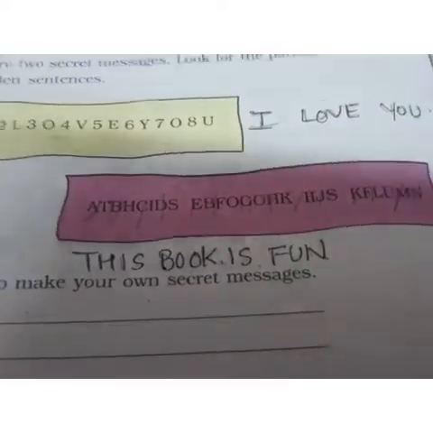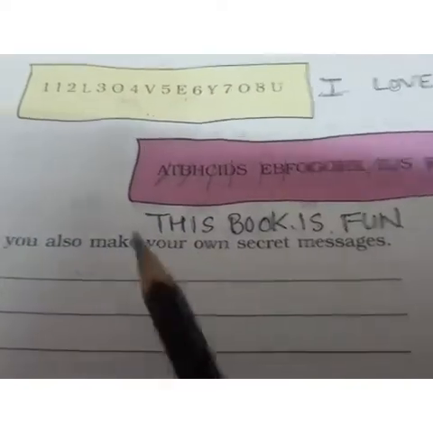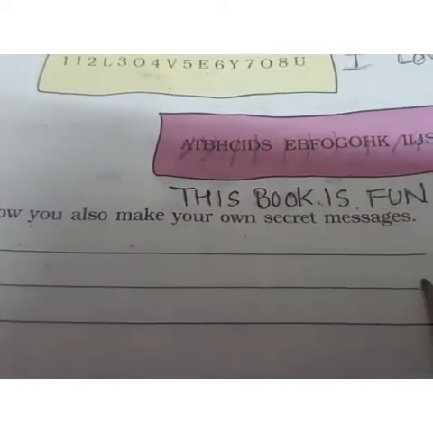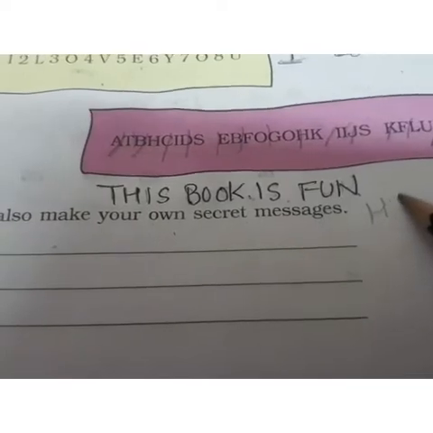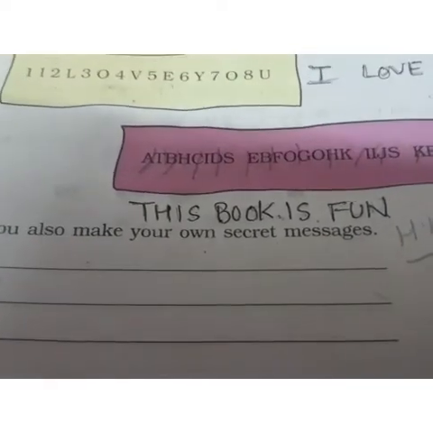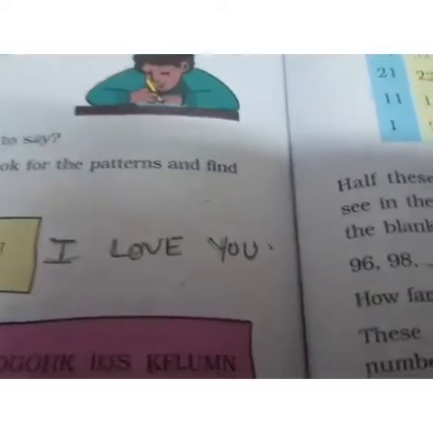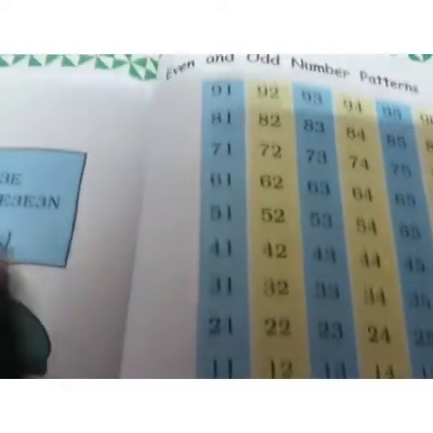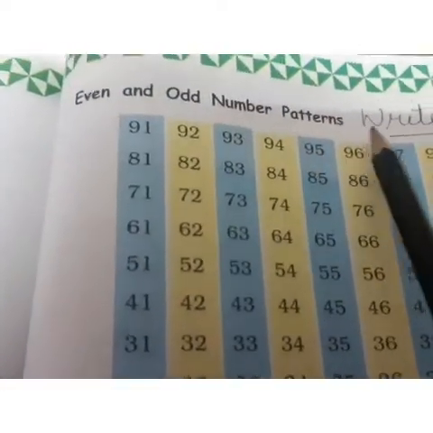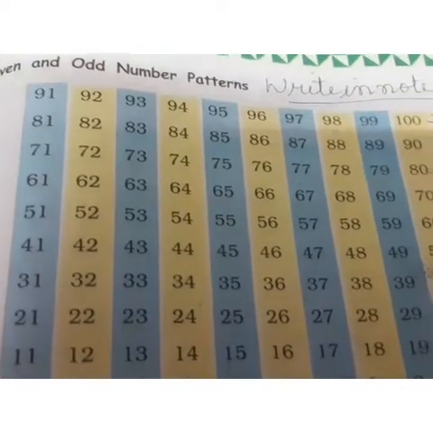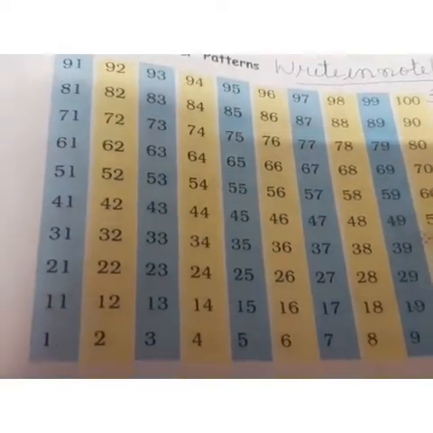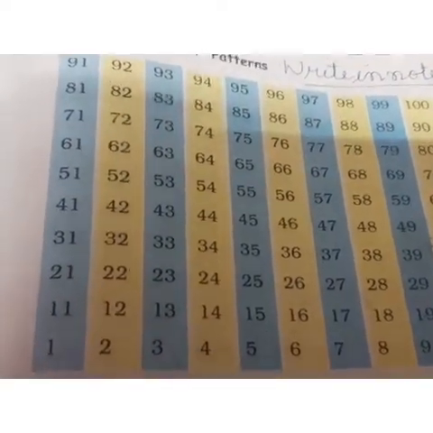So this way also you can find the secret message. Now here you can try and make your own secret messages that you will do in homework. 3 secret messages, either with the alphabets or with the numbers, you can do. Now next, a very important topic is your even and odd numbers. Now you have to write this whole number grid in your notebook one time.